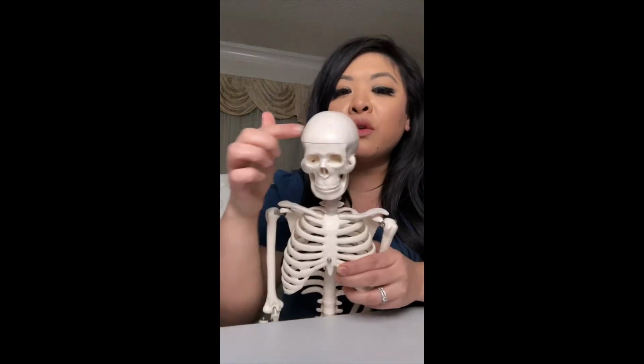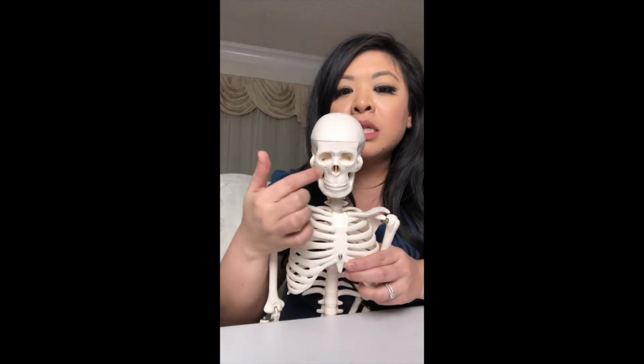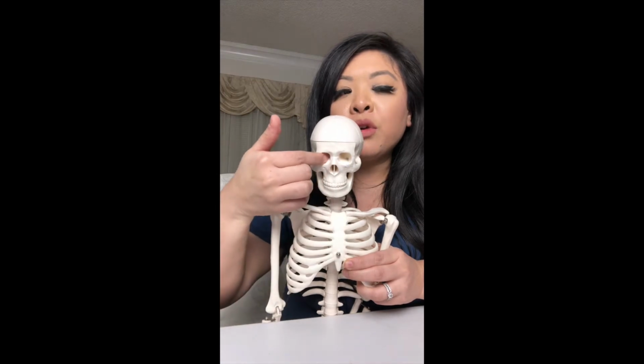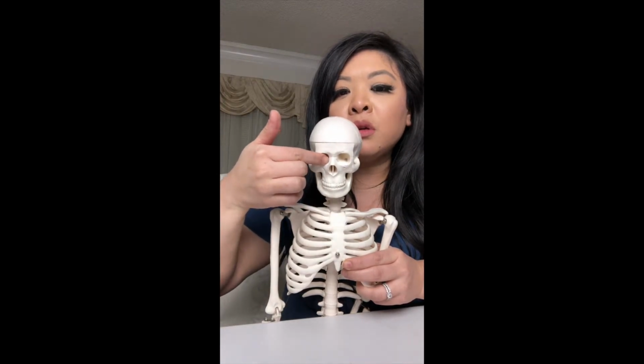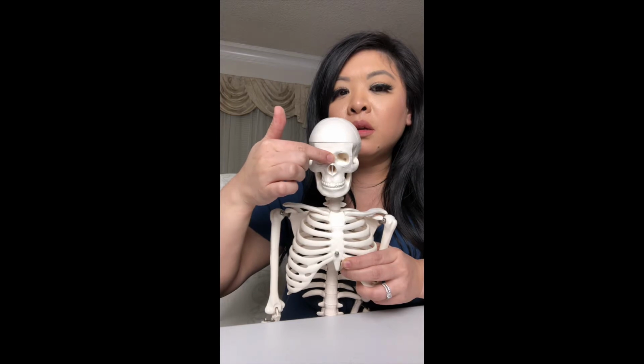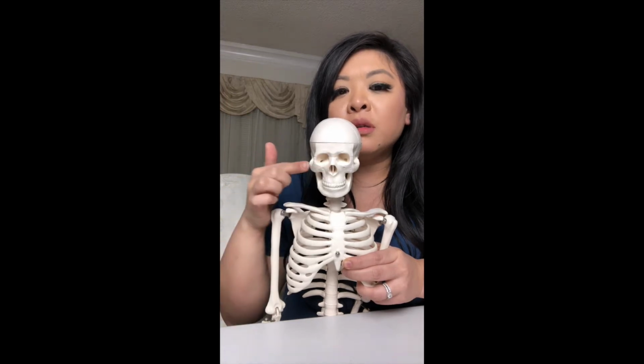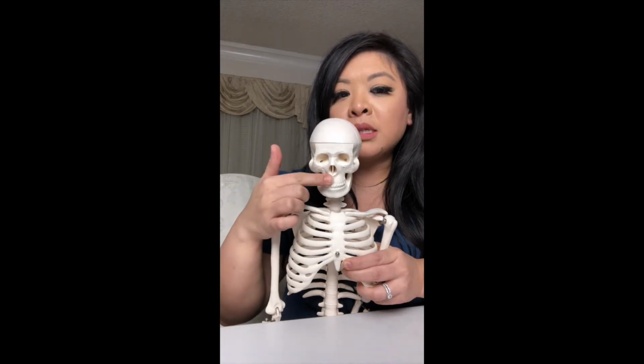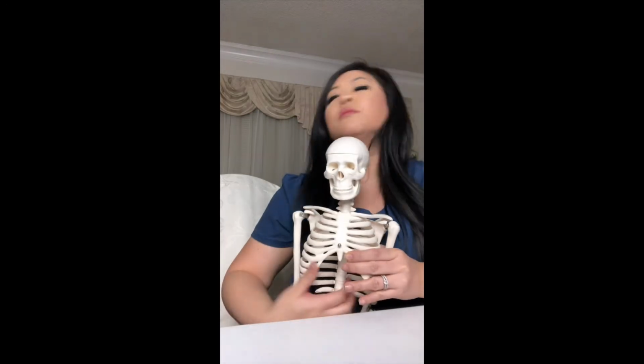First, we will locate the axial skeleton of the anterior skull. So frontal, sphenoid, ethmoid, lacrimal, nasal, vomer, zygomatic, maxilla, and mandible. Next, we will have the posterior side of the skull.